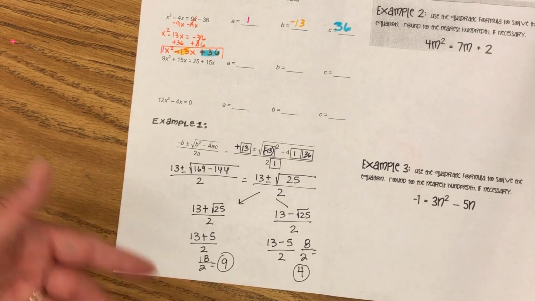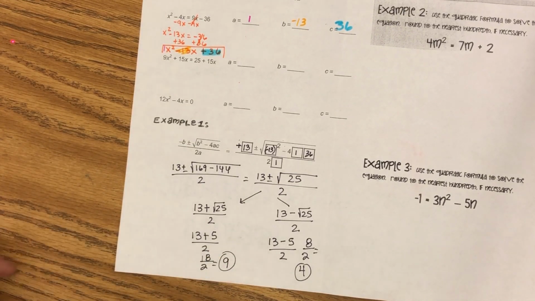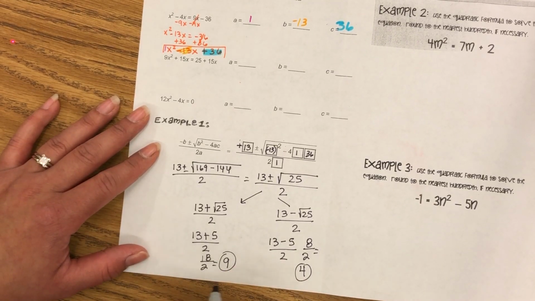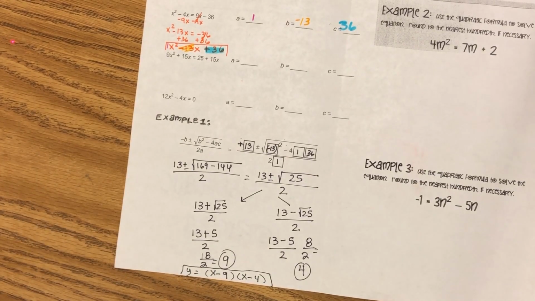Okay, and the good thing about being able to find your roots, your x-intercepts, is because then you can quickly actually come up with the equation, and then you can put it in y equals and do all sorts of things on the calculator. So I could take these and take the opposite of them, x minus 9, x minus 4, and I can put this on y equals. And that's intercept form, so I'll be able to see the graph, more of the table, etc.